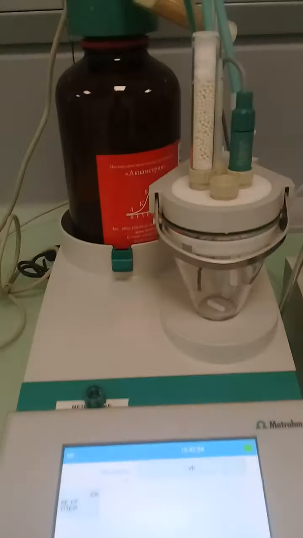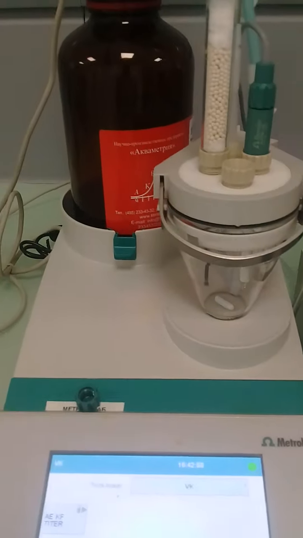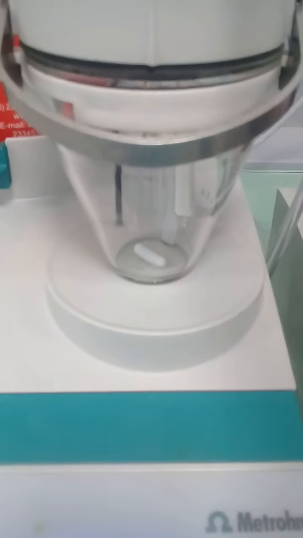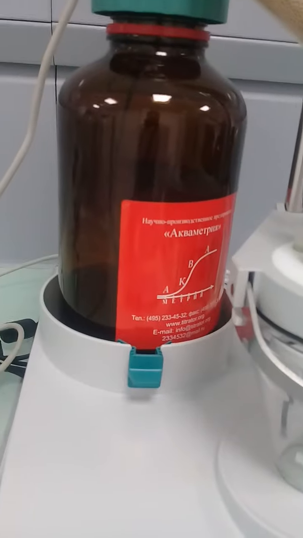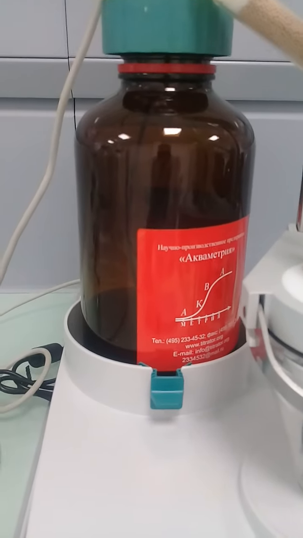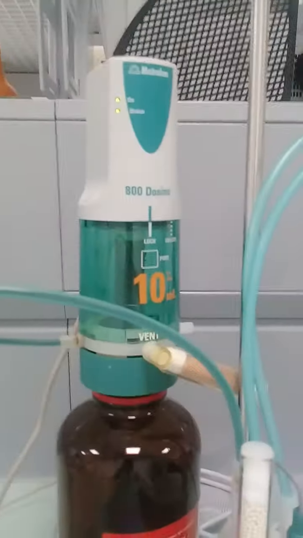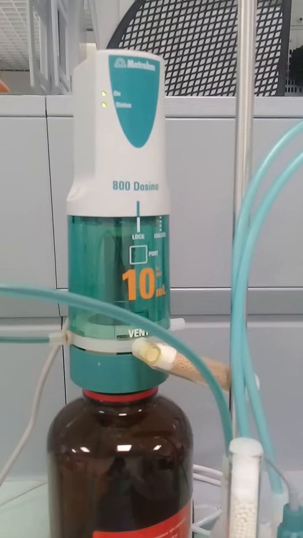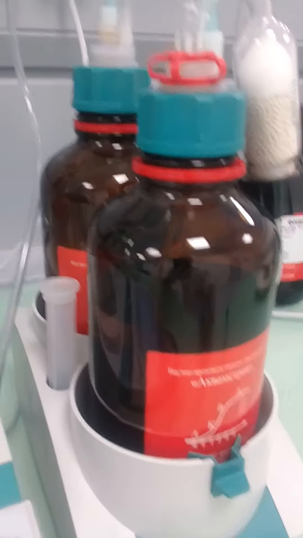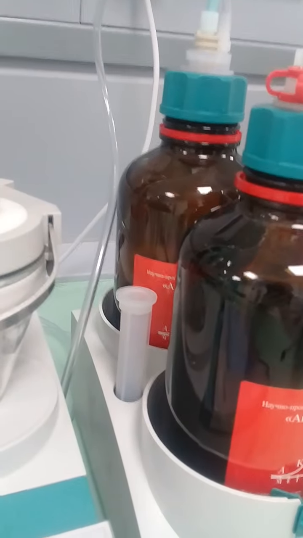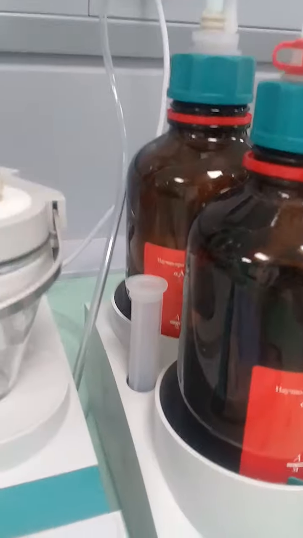Look, here in front of me you can see the titration vessel, in which you can observe this green double platinum electrode and a tip of the dosing unit. In this bottle there is a Karl Fischer reagent for titration. This is a dosing unit for 10 milliliters. Here in this bottle there is a solvent, and back to this bottle there is a waste bottle.